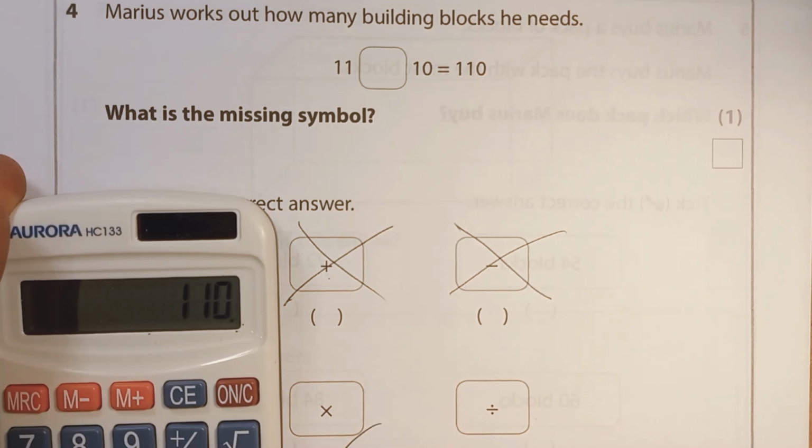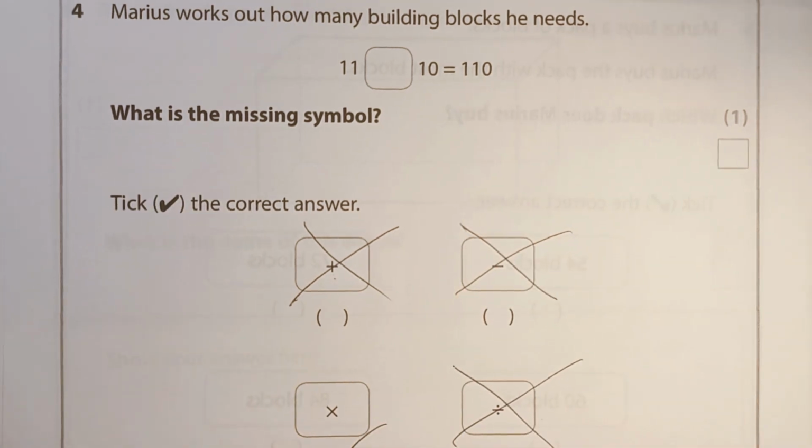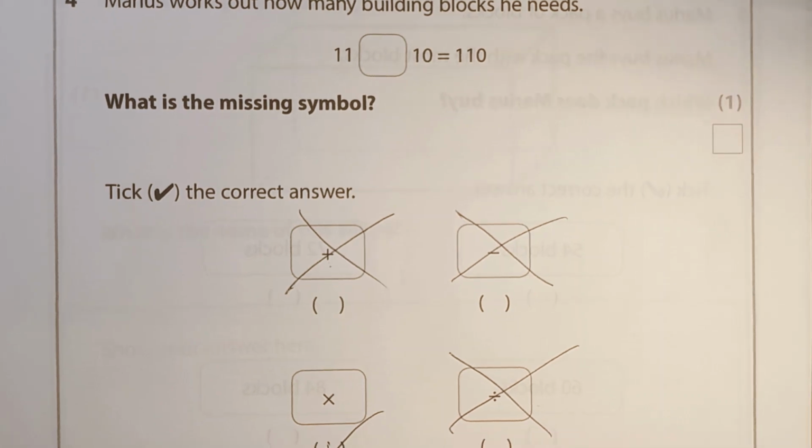But let's just check. What about if it had been 11 divided by 10? 1.1. That's definitely not equal to 110. So we've found the answer and we've checked it as well.